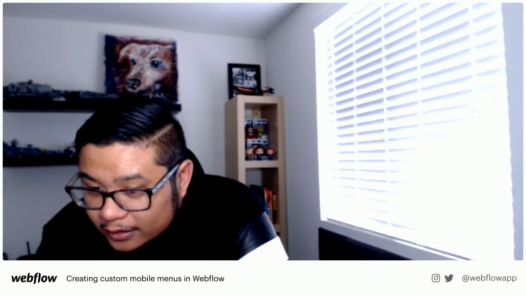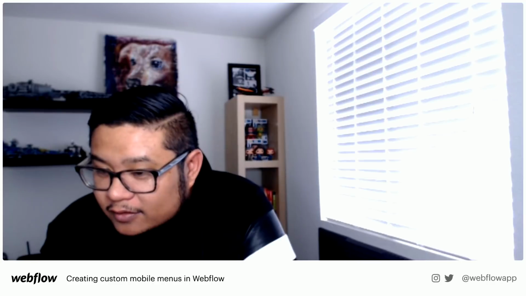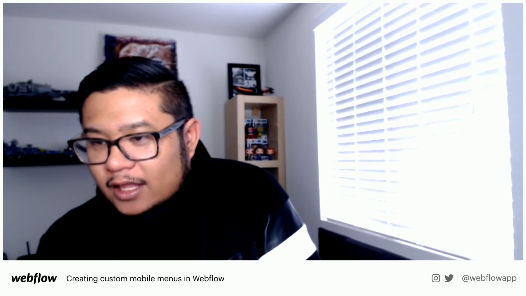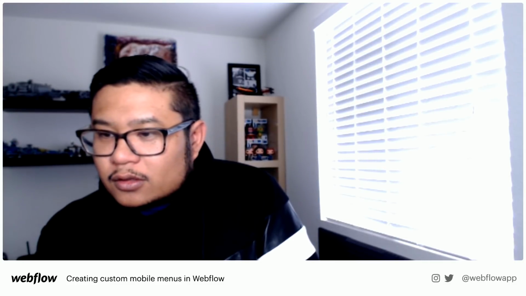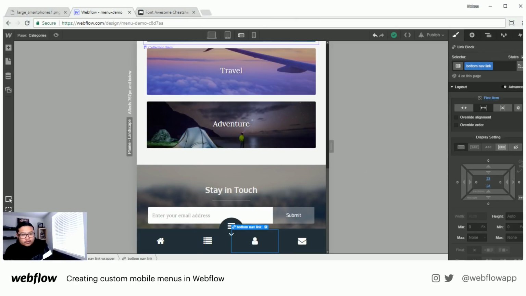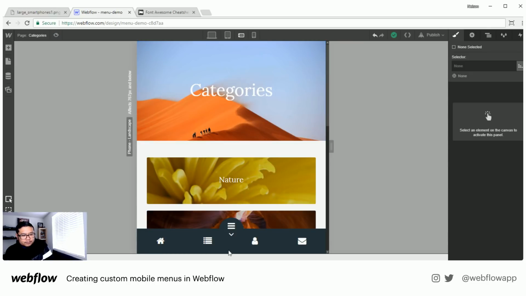Eli or Ellie asks, can I resize the logo when scrolling down and stick the logo to the top of the page? Yes, you can. You can just do a scrolling interaction. Say I scroll down, I want this to grow bigger.